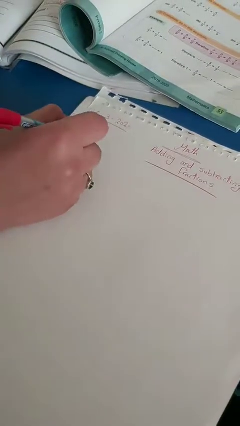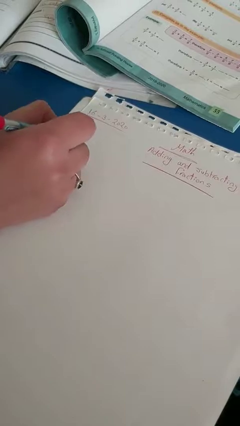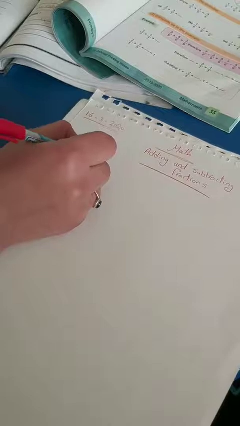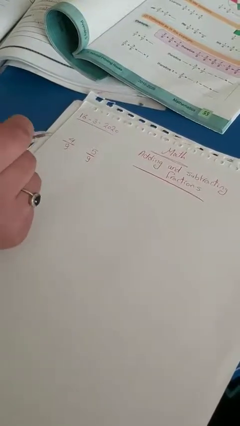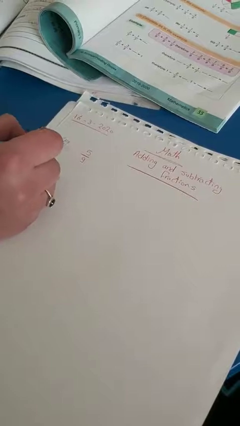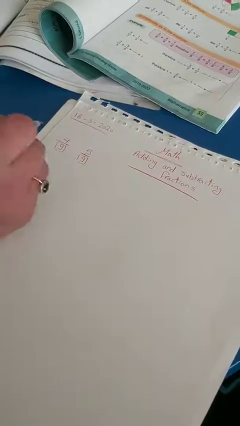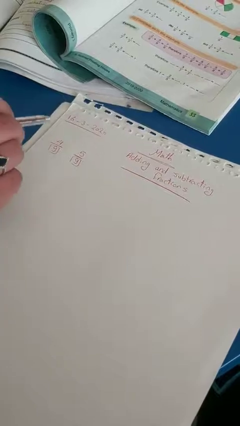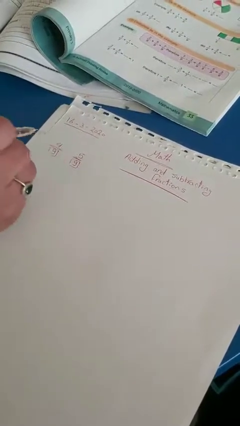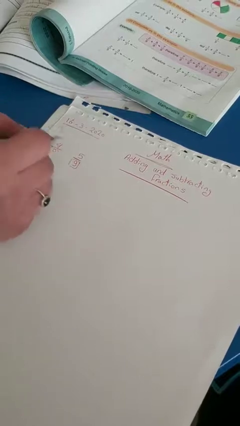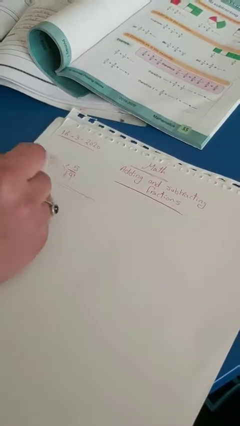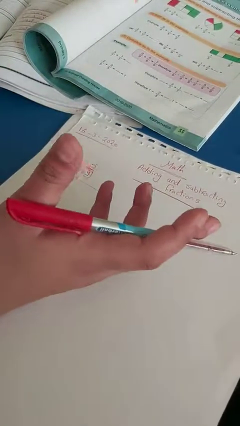As we said yesterday, if we have here 4/9 and 5/9, how can we compare them? Which one is the greater fraction, 4/9 or 5/9? We said that if we have the same denominator, we look at the greatest numerator. So which numerator is the greater, 4 or 5? Of course 5 is greater than 4. So 5/9 is the greatest fraction here. Today inshallah we will add and subtract fractions.